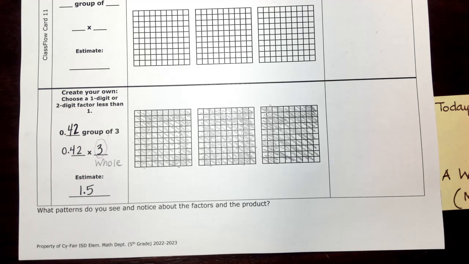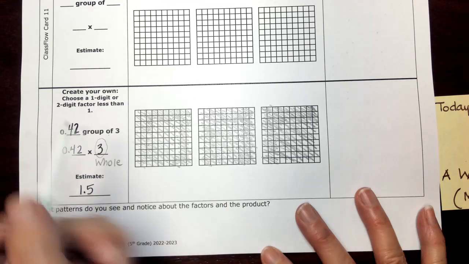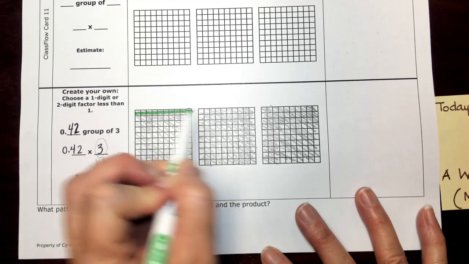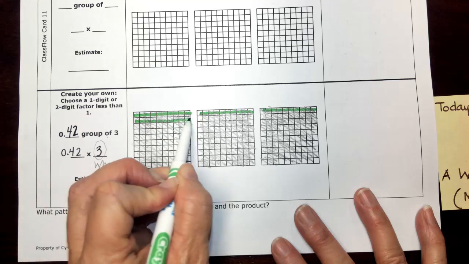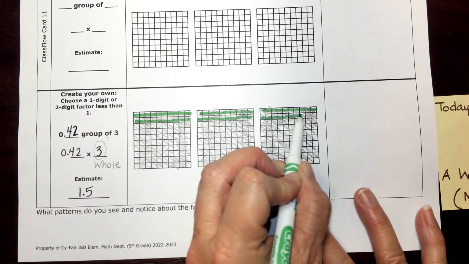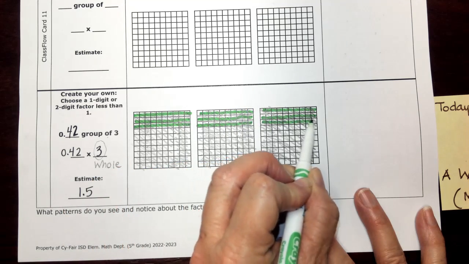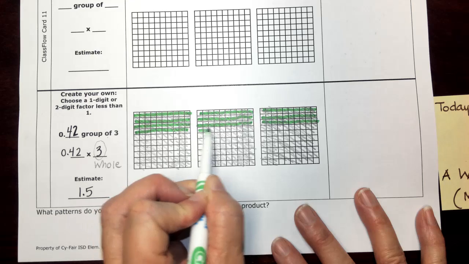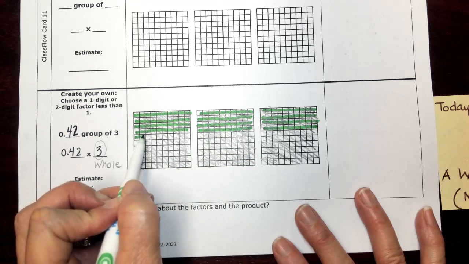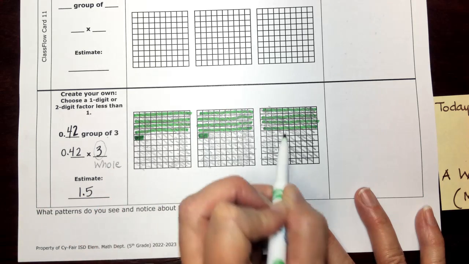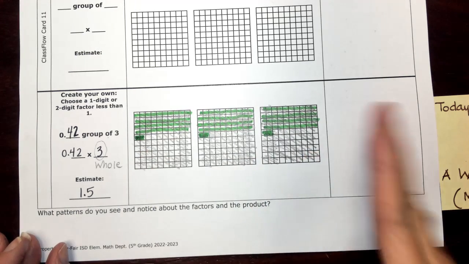So now I'm going to take my highlighter and shade in 42/100ths, cross shading. So we have 1/10 of each piece, 2/10 of each piece, 3/10 of each piece, 4/10 of each piece, and then I need to go ahead and shade in 2 more to give me the 42. So we have 42/100ths part of the 3.